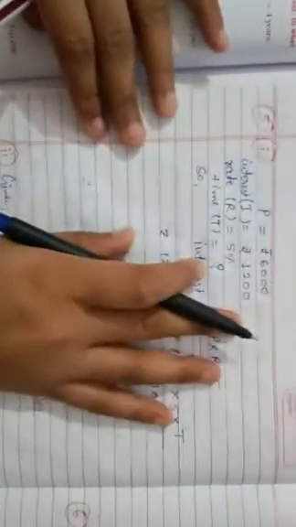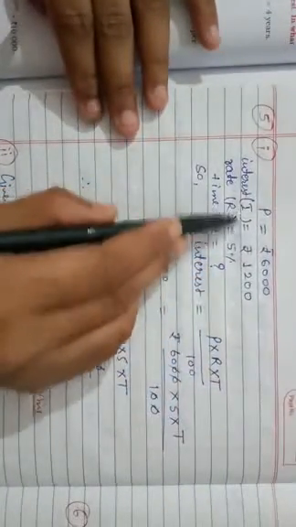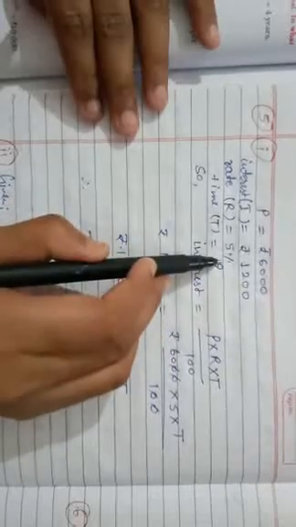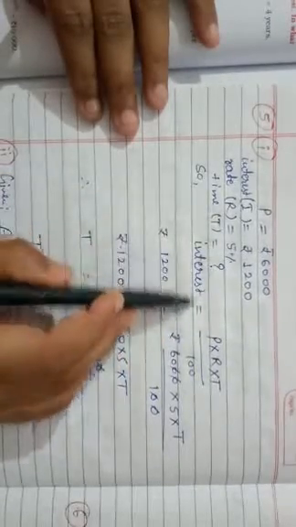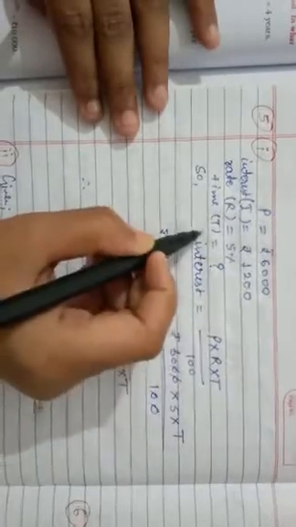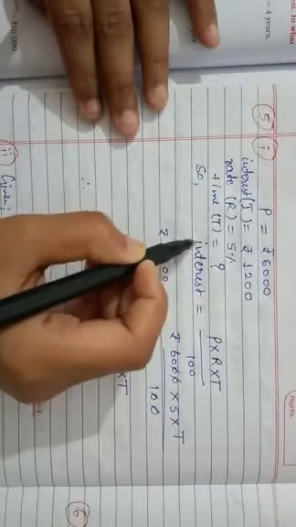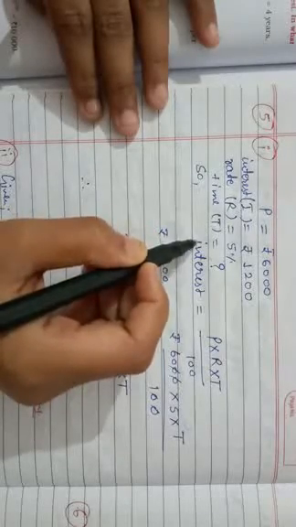So how to solve? See the solution of this question. P equals 6,000, interest I equals 1,200, rate equals 5%. So interest equals P into, or you can say SI, simple interest, both are the same.